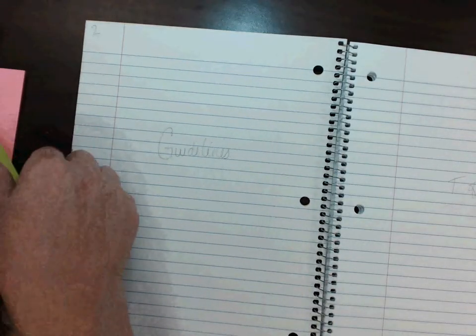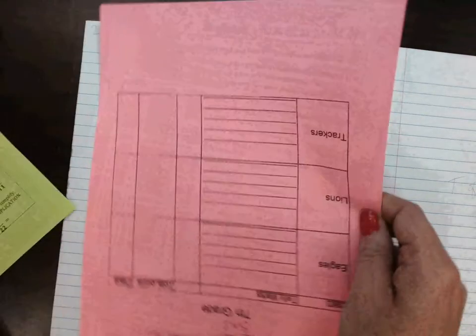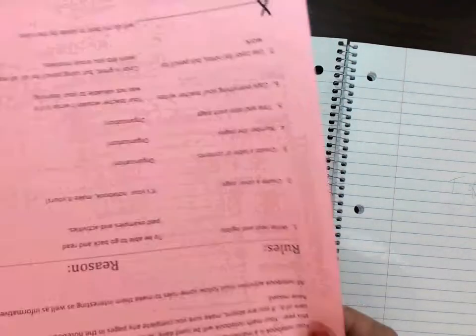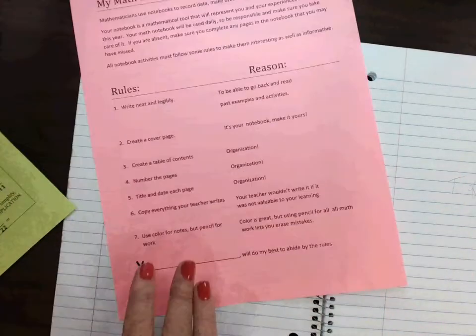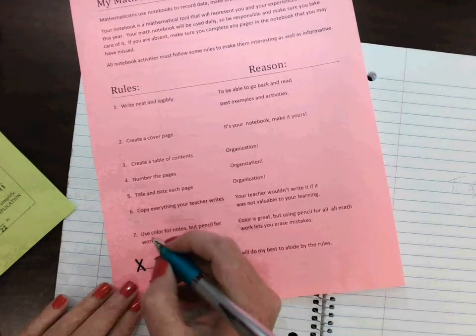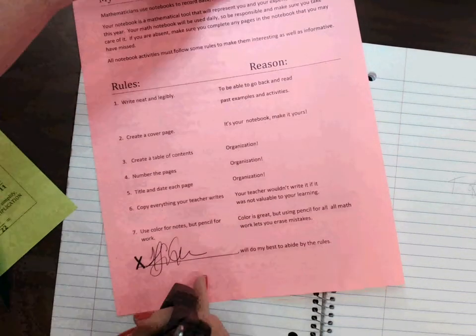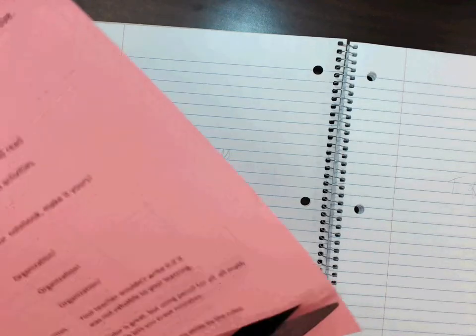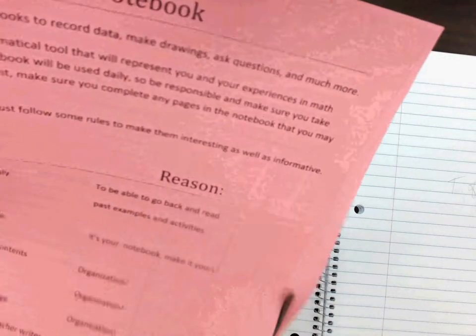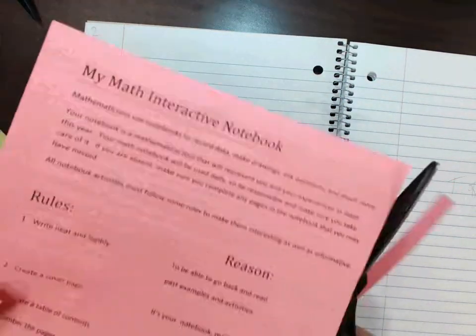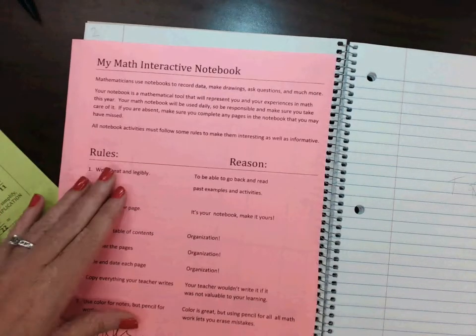So the first thing is you should have already signed your guidelines page, and I also need to sign mine. Very good. And then when you're done, you're going to trim it out. Almost every single thing I give you, you're going to need to trim a margin all around it so that it will fit neatly into your table of contents.